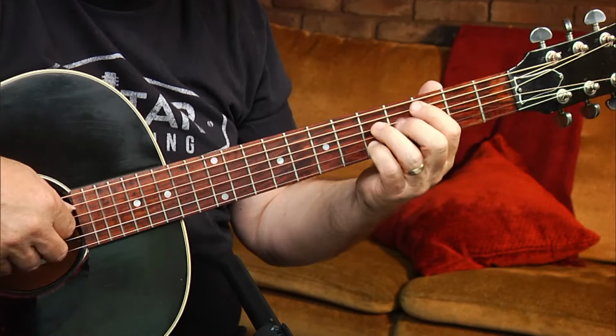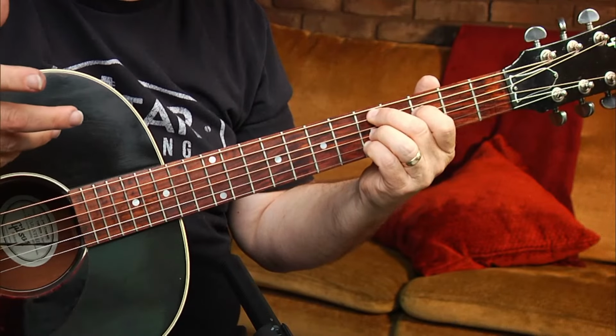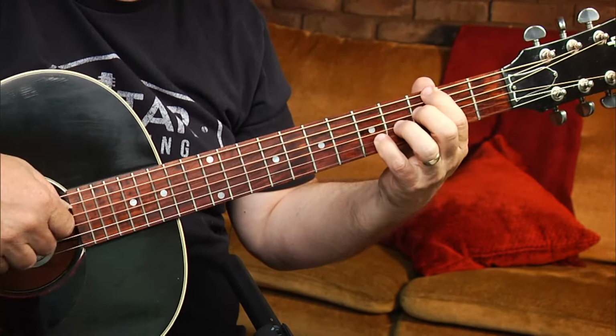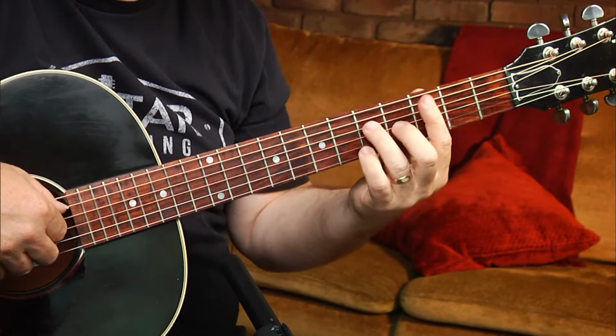Now remember, I can still add my color tones to it. It's still the same thing. So look at the next one. I have a C major 7th. I did a D minor 9th, still a D minor, still that 2 minor, and then a G 13th to the C major 9th. Let's see how that sounds.